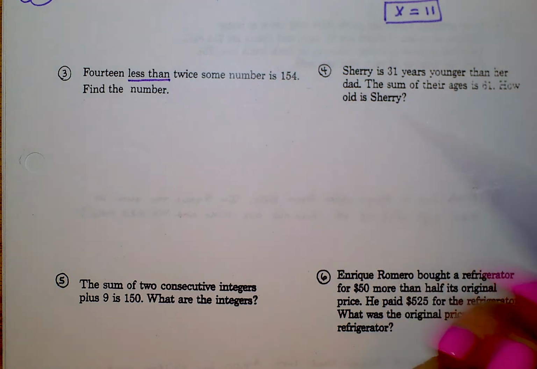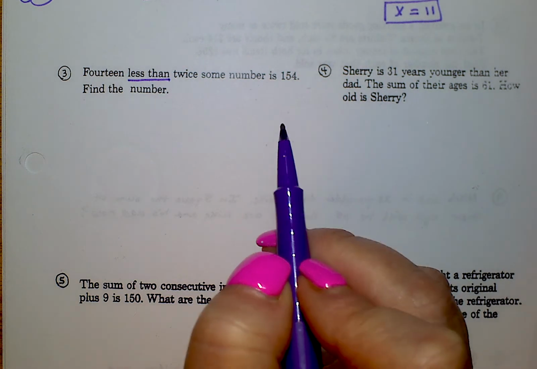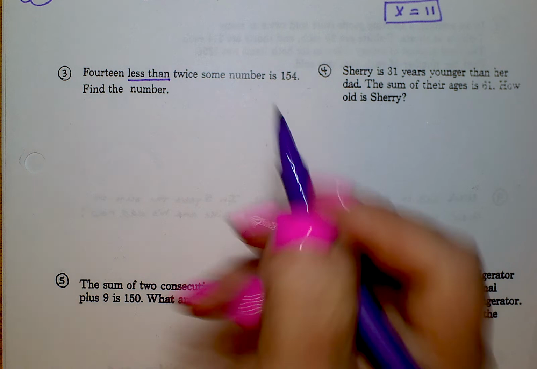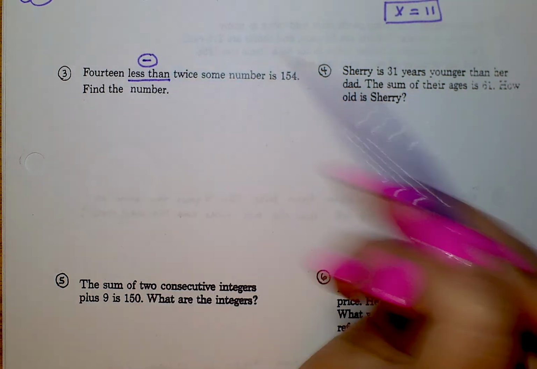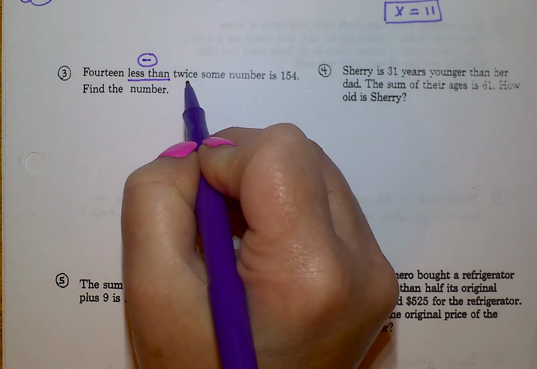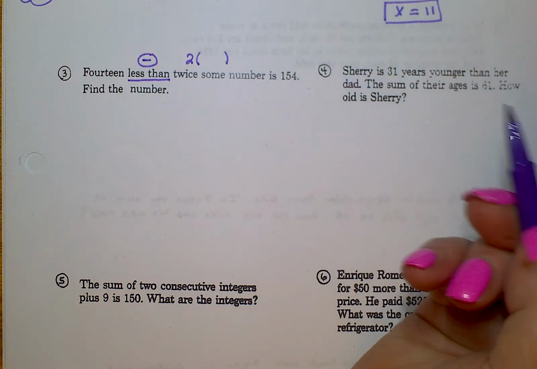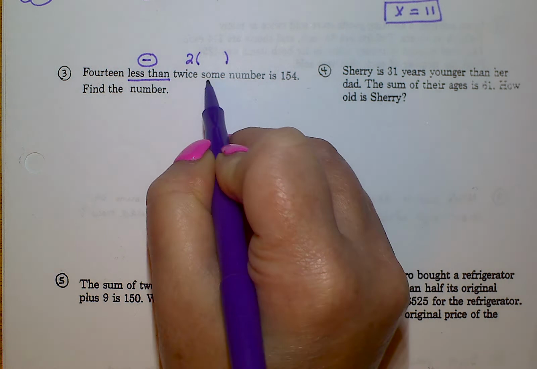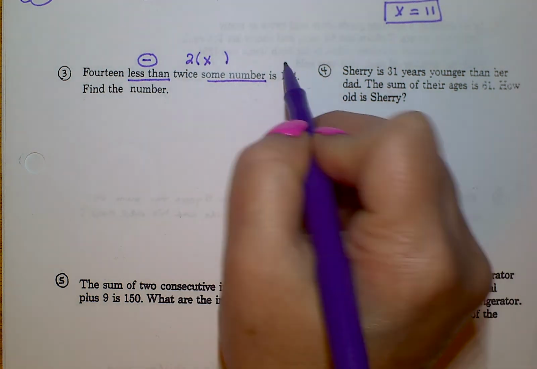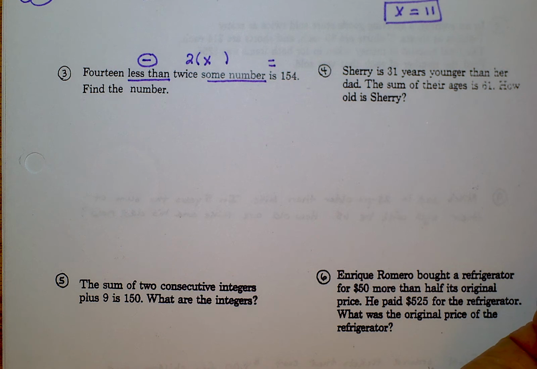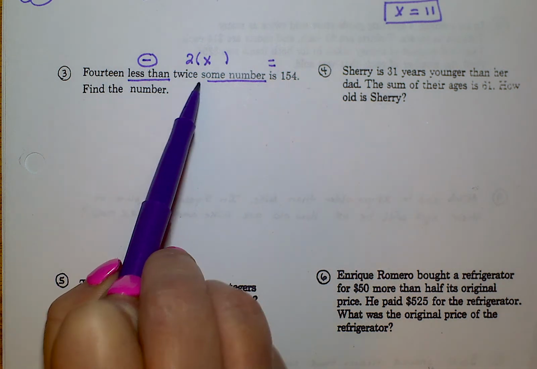14 less than. If you remember me talking in class the other day, if you have the verb is, that's an inequality. It doesn't have that. So this means that you're going to subtract. When you deal with twice, that means you're multiplying by 2 to some number equals 154.